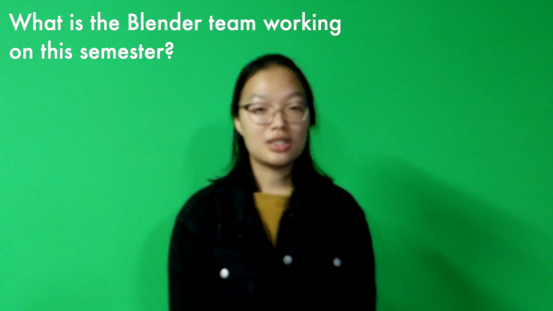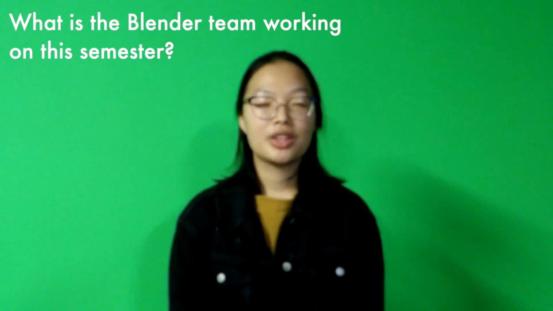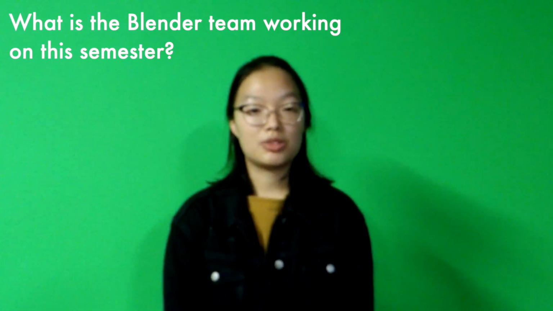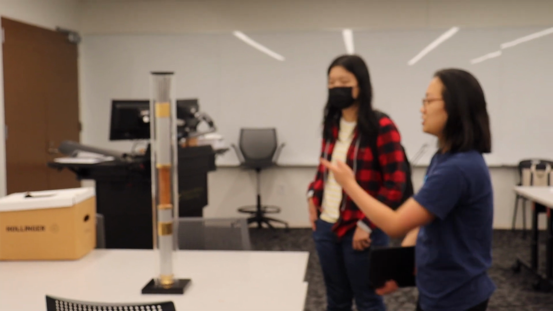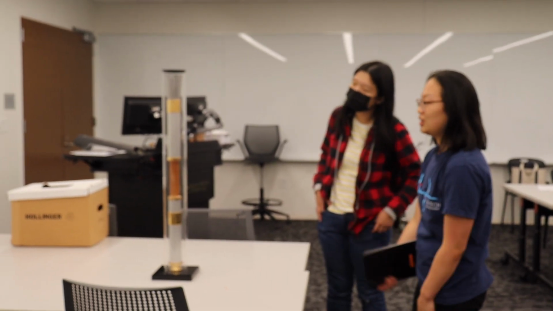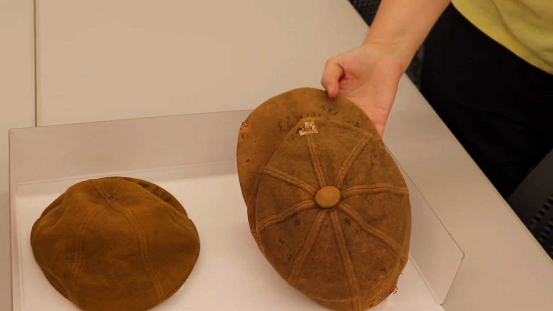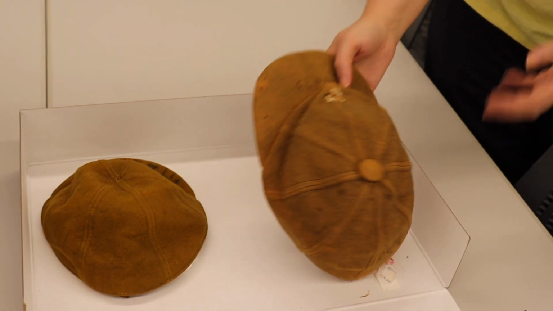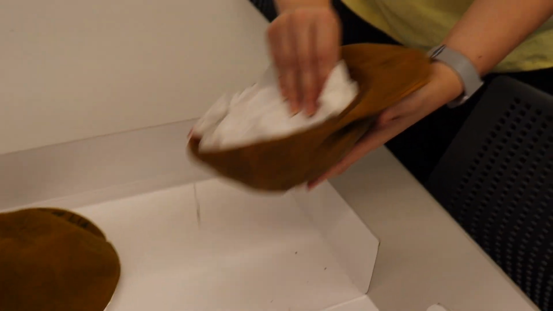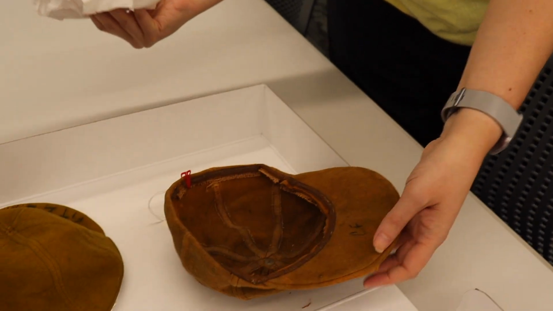So the Blender team this semester is collaborating with the library, and we were working on modeling items from the archives. The Georgia Tech archives has a lot of artifacts, some from the 1950s, some really important ones, like a version of the Olympic torch from the Olympic Games that were hosted in Atlanta. So we are collaborating with them to model these artifacts so that the Unity team will be able to put our models into a VR environment so that the user is able to manipulate them and take a closer look at them, since the real live ones are super fragile and you can't actually touch them.